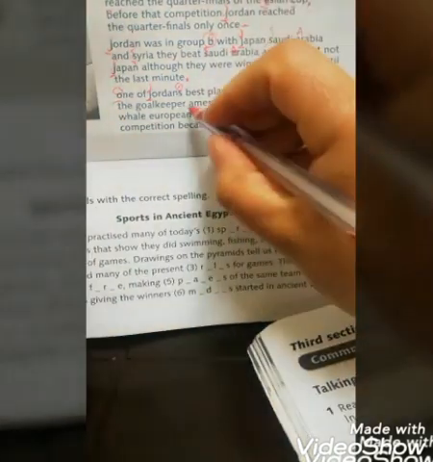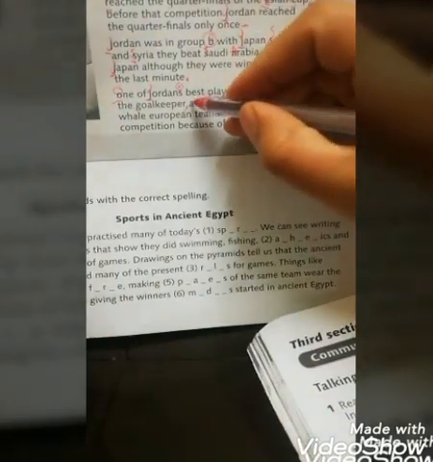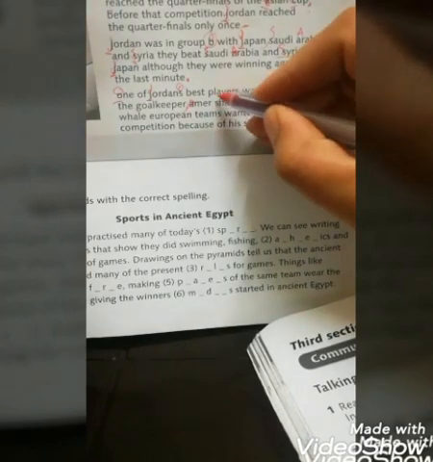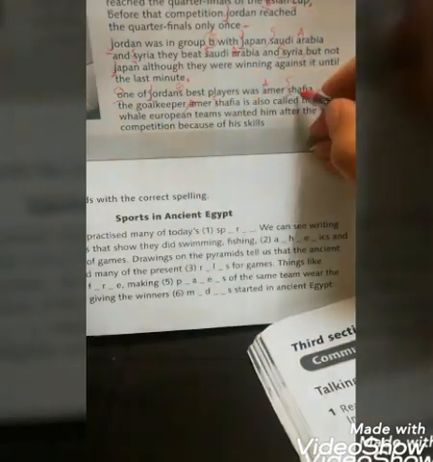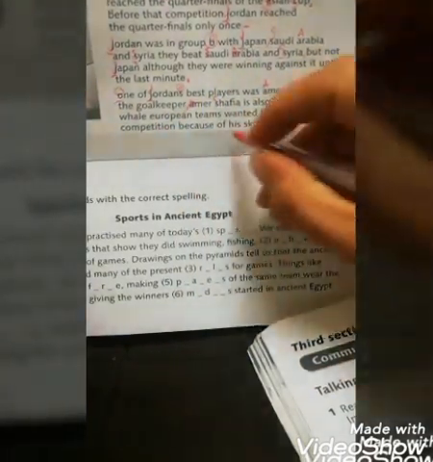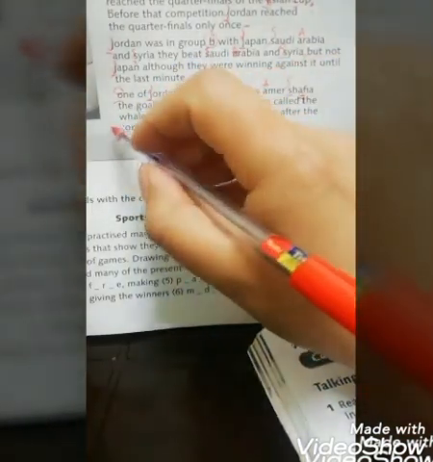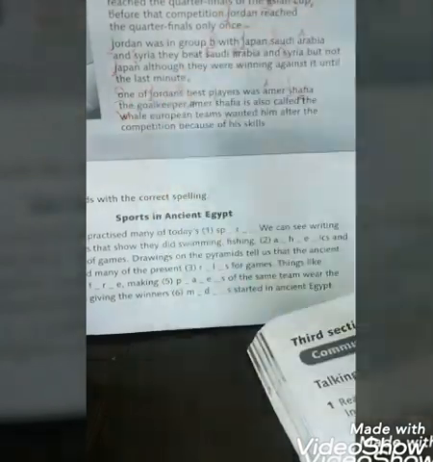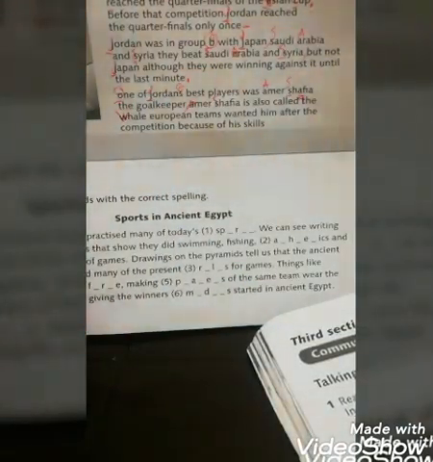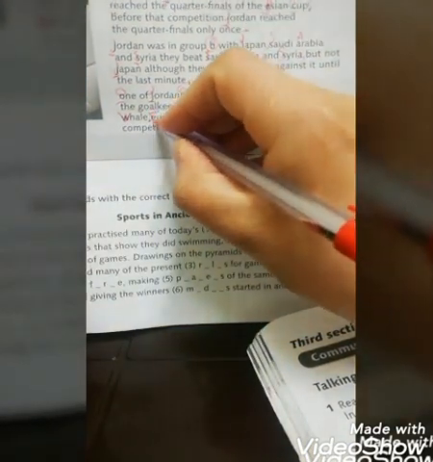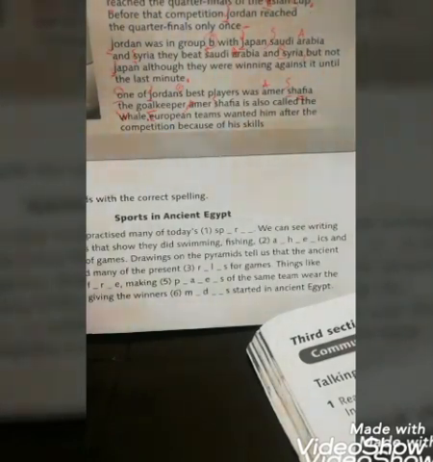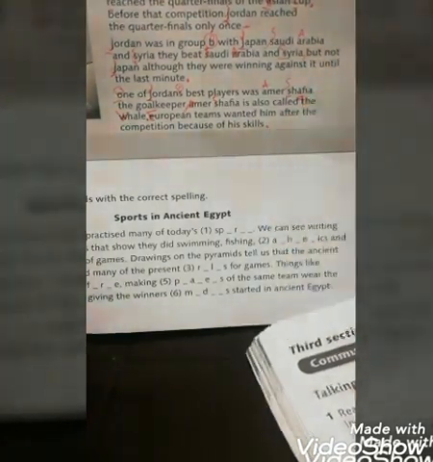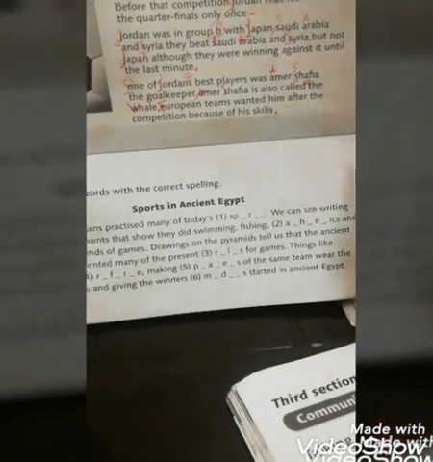Amer Shafi, the goalkeeper. After the goalkeeper, comma. Amer Shafi, because it's a name, capital, is also called the whale. The whale, because it's his nickname. W capital. After whale, full stop. European teams wanted him after the competition because of his skills. After skills, full stop.